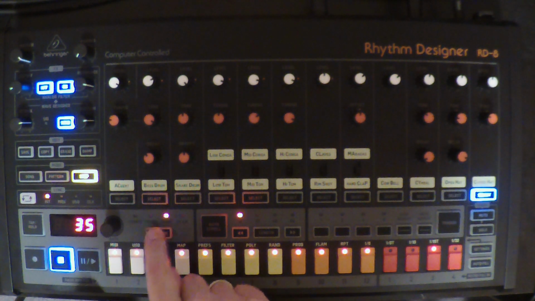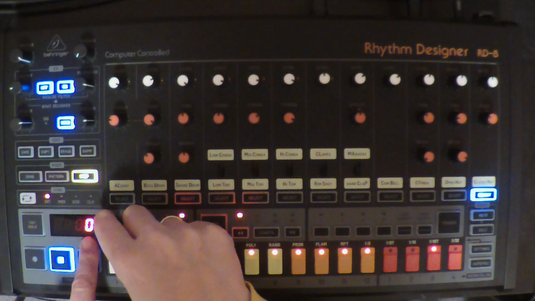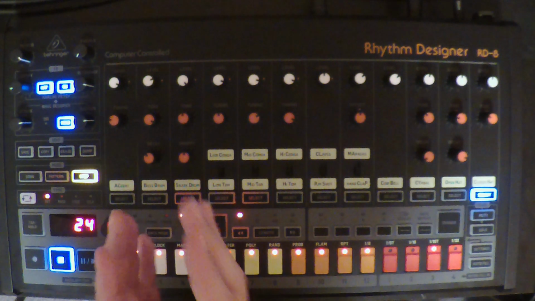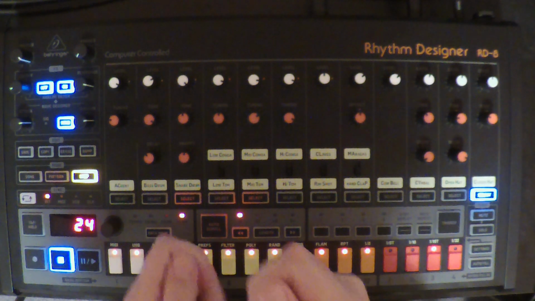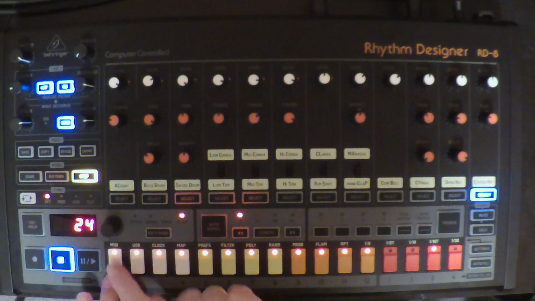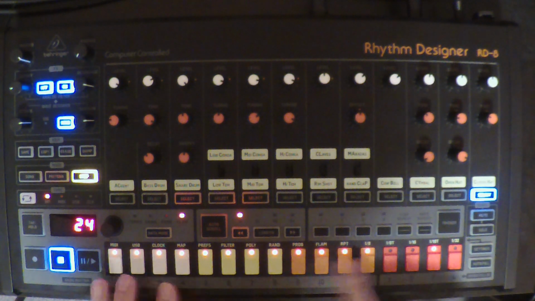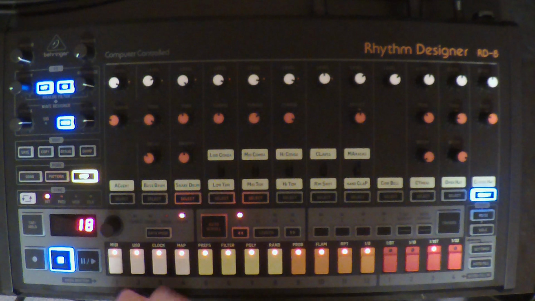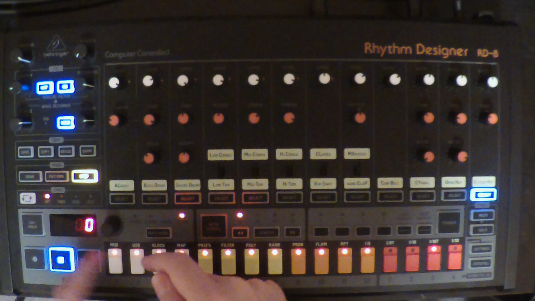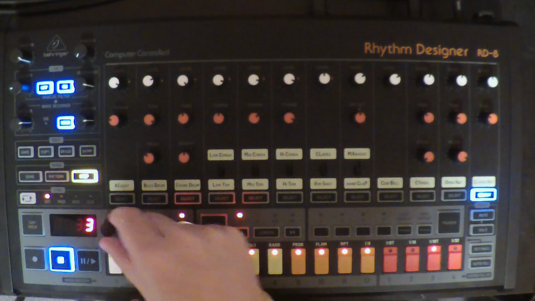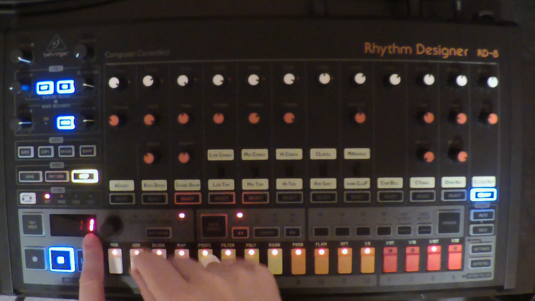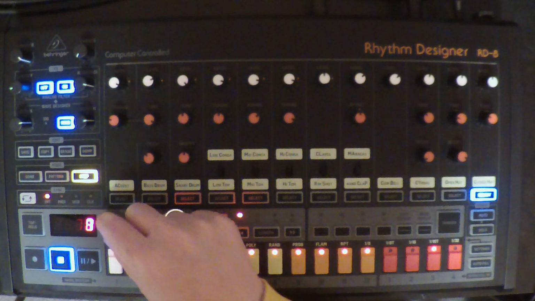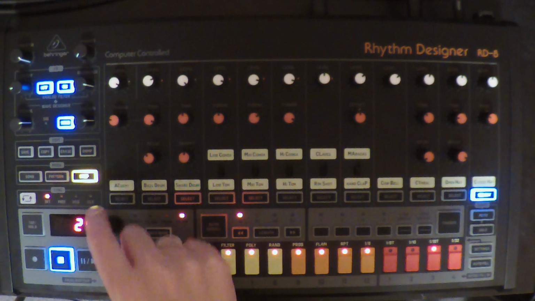What I can do here with this assignment, going from 0 to 24, is change the delay time between these two hits. Every step will be triggered twice, every single step for every single instrument, and this is the delay time between these two hits. So I can make them very short, almost at the same time when I'm on a value of 1, and a bit further apart when I'm on the maximum value of 24.